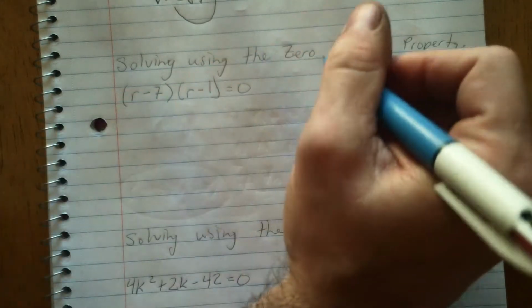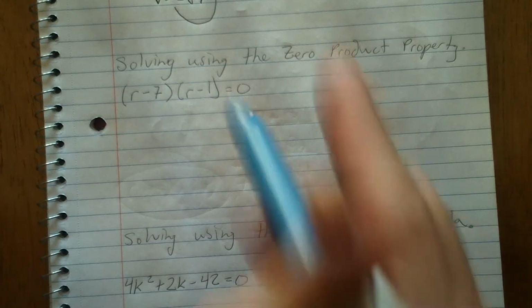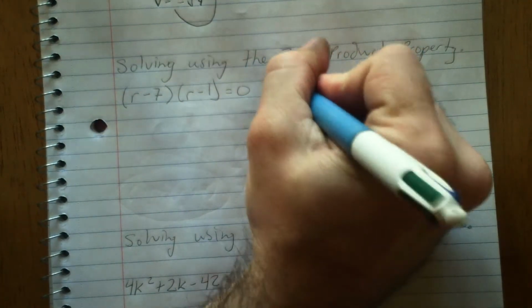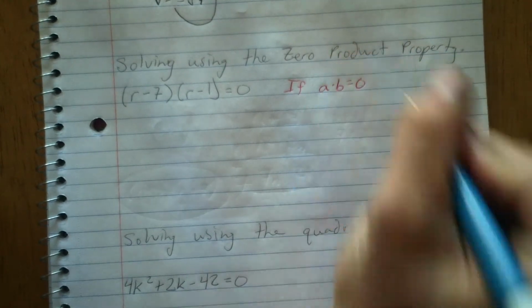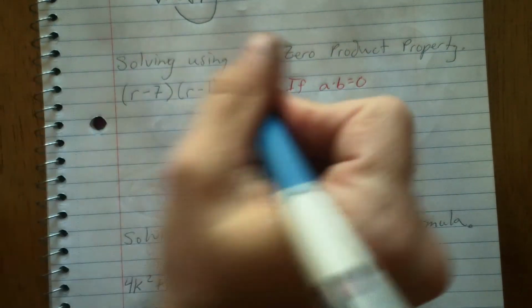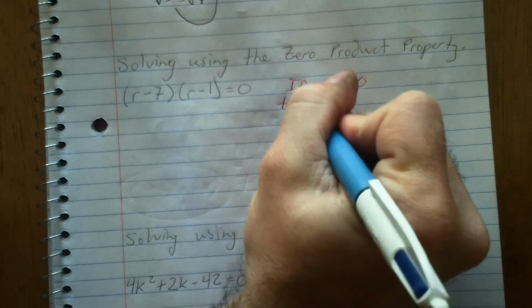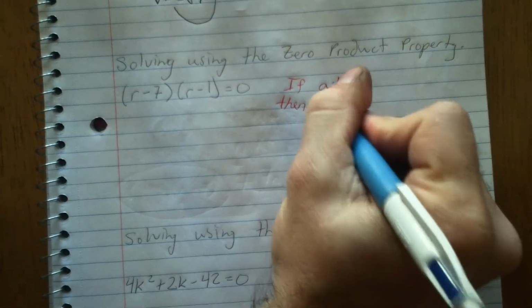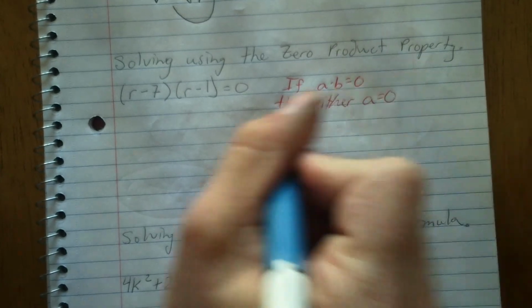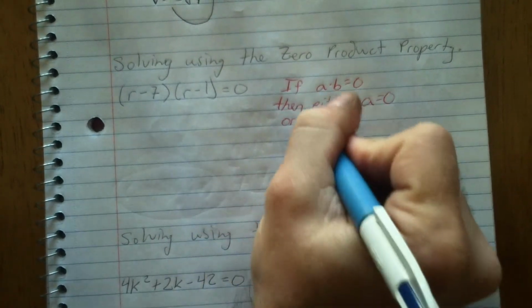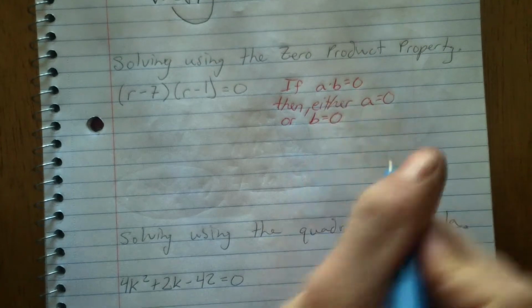The zero product property, if you don't recall, just states that if a times b equals 0, then either a equals 0 or b equals 0.